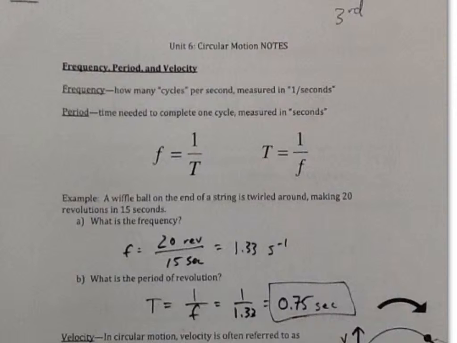Now, the period is the inverse of frequency, so that's the time needed to complete one cycle. So if a ball, let's say spinning on a string, goes around 5 times in 1 second, it actually takes a fifth of a second to make one complete cycle, and period, because it's a unit of time, is measured in seconds. So we see two equations. Frequency is 1 over period, capital T, and period is 1 over frequency, as they are inverses of each other.